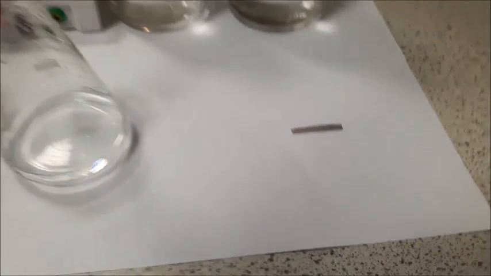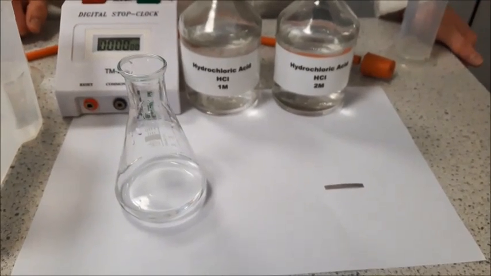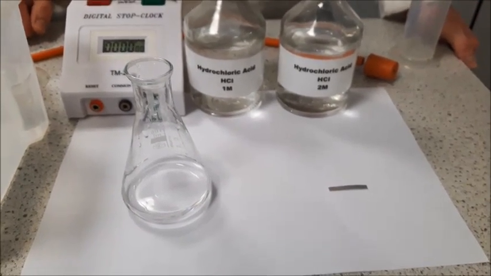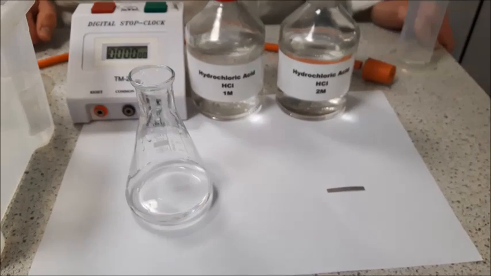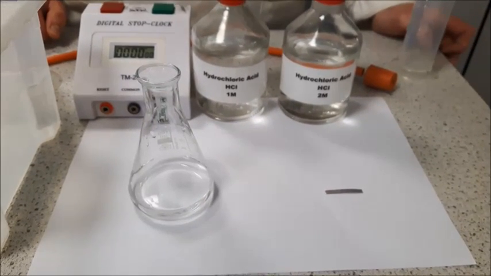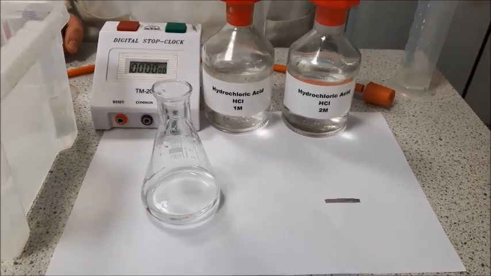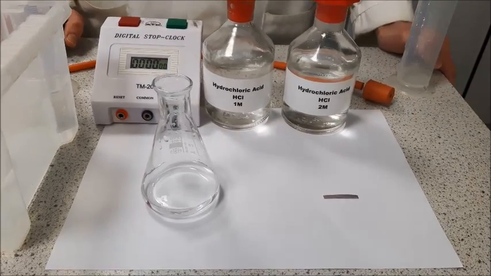The other thing we're going to be adding to this experiment is a magnesium ribbon. These have been pre-measured to 3 centimetre lengths, but when you're writing about this experiment, you could choose to use a specific mass, but length is equally good, and it also helps to regulate surface area as well, which is another thing that can affect the rate of a reaction. So this helps to control both at the same time.